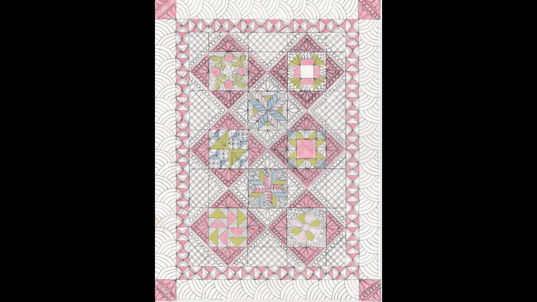So you have now learned every stitch that we're going to use in this quilt. And I'll have another video detailing each block for you and the borders.